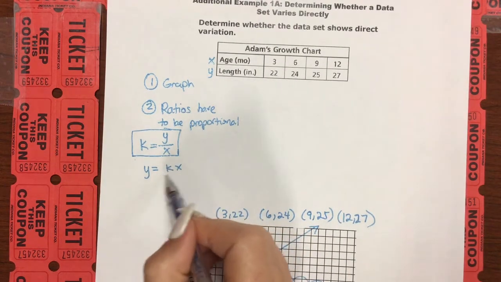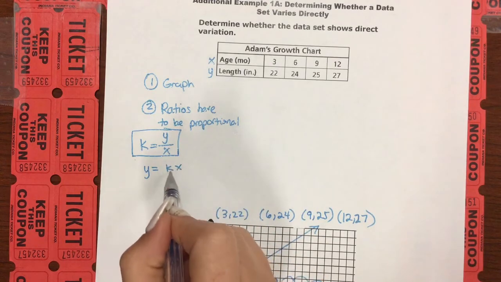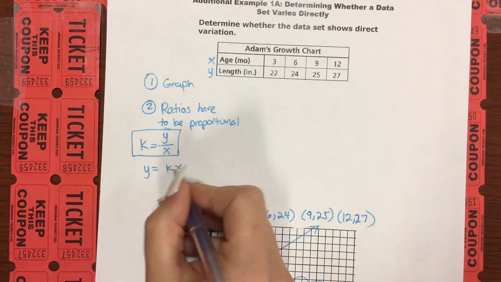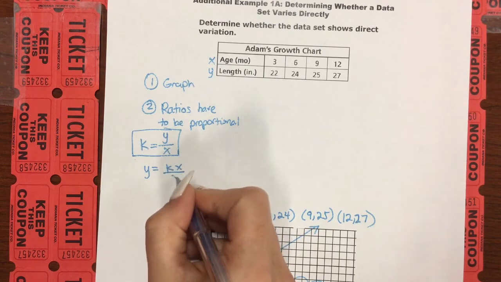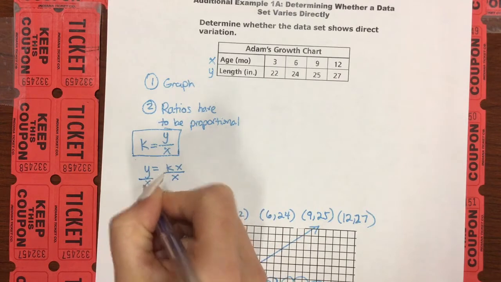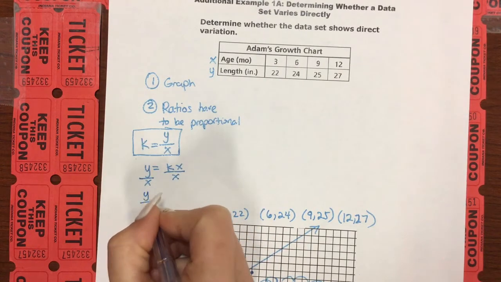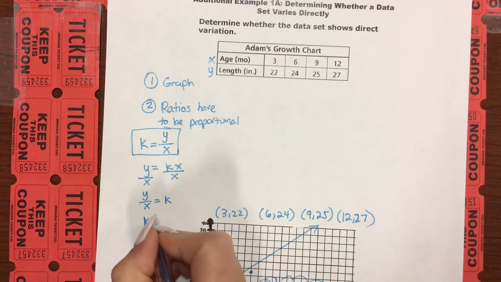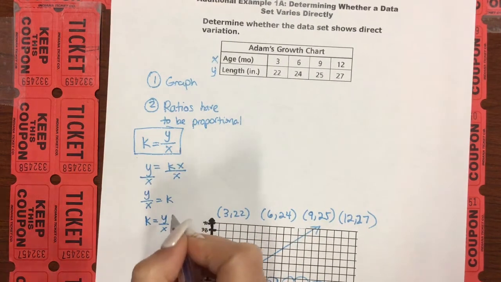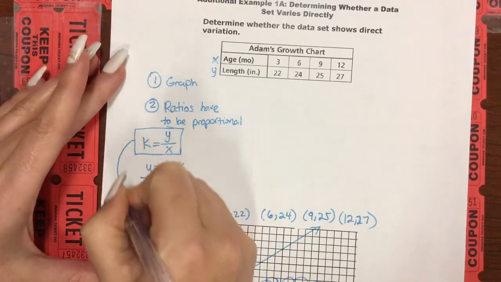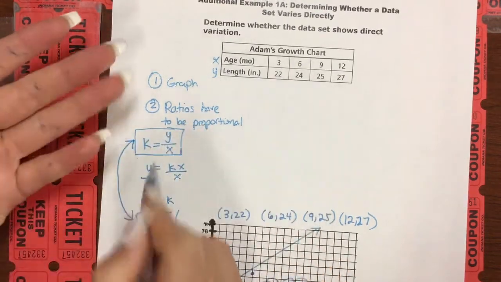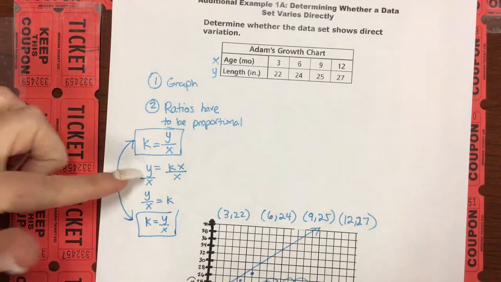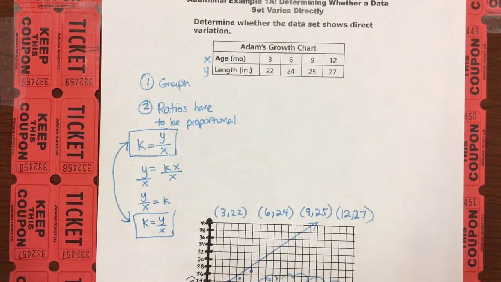Now, if I solve this for k, that means I get k by itself. This is k multiplied by x. So if I want to get k by itself, I need to do the inverse operation of multiplication, which would be division. I'm going to divide both sides by x. And what I come up with is y over x equals k, which is the same thing as k equals y over x. And that is how I arrived at this particular equation. It's just a different form of the same y equals kx form.